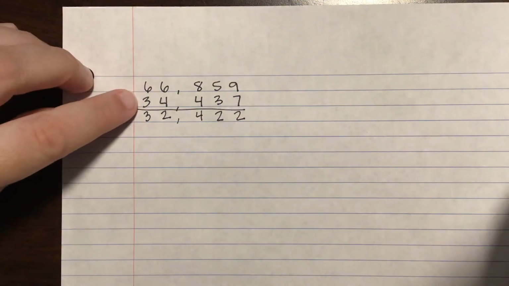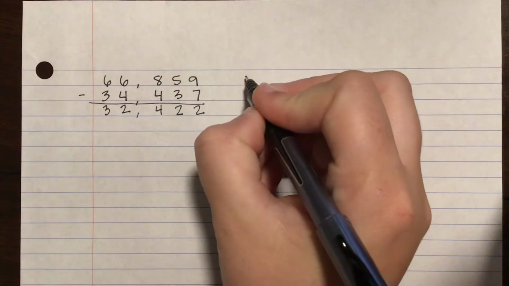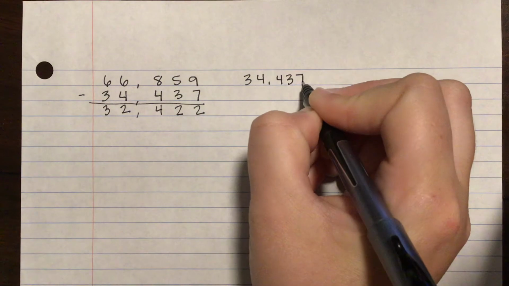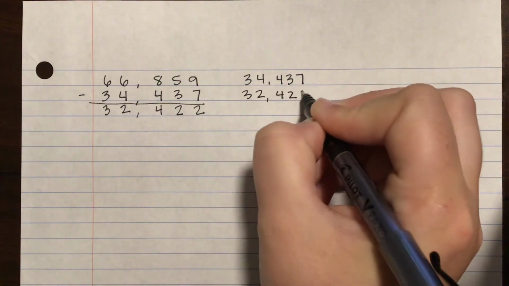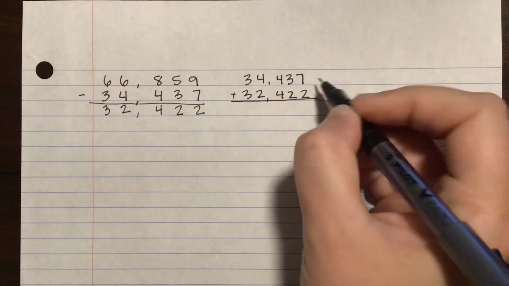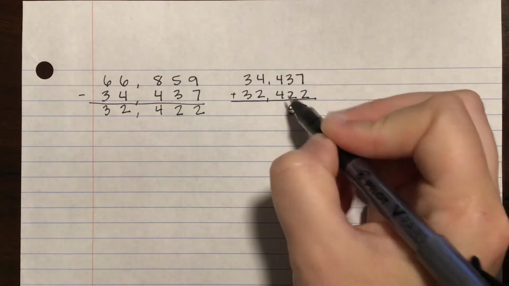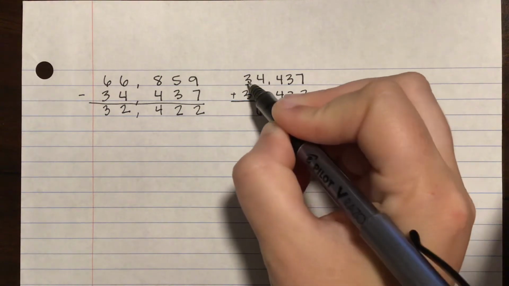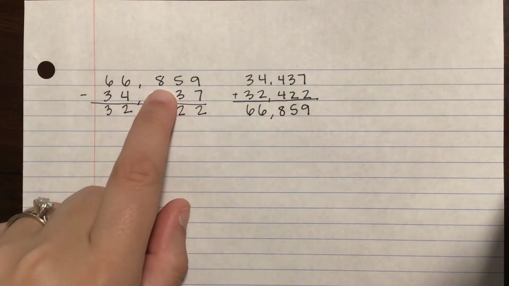We can check ourselves by adding the number we subtracted and the answer we have, and we should get the total that we started with. Seven plus 2 is 9. 3 plus 2 is 5. 4 plus 4 is 8. 4 plus 2 equals 6. And 3 plus 3 equals 6. 66,859.